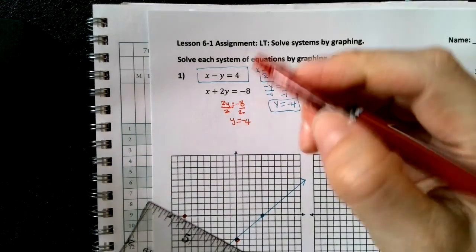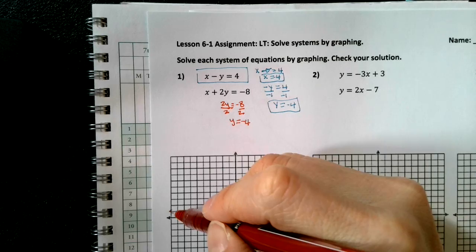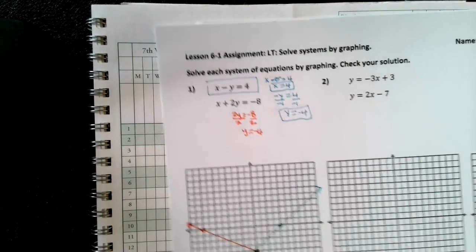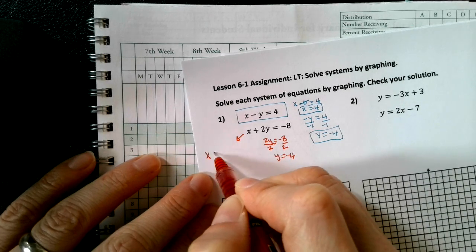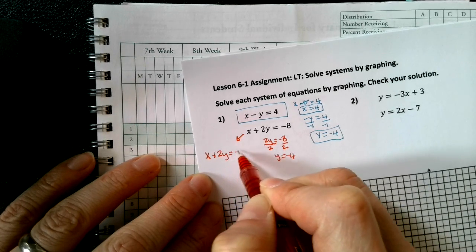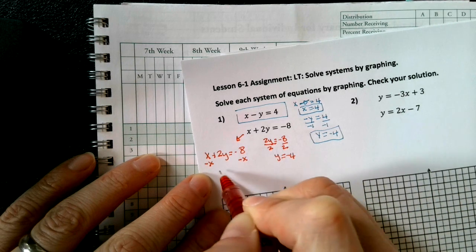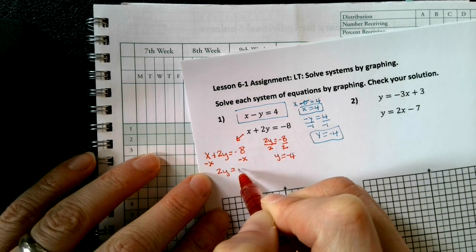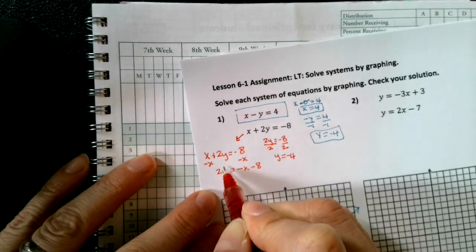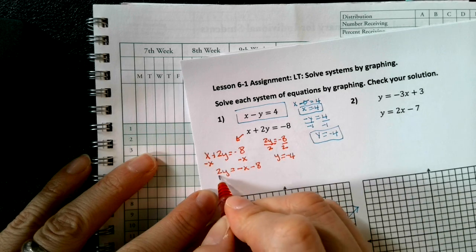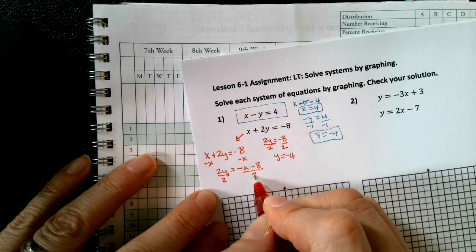Now, some people aren't as comfortable with doing x and y intercepts. So to get this red line, they may not have done it that way. They may have instead taken this equation, x plus 2y equals negative 8. They may have said, I'm going to subtract x from both sides and get 2y equals negative x minus 8. And then isolate y completely and divide by 2.